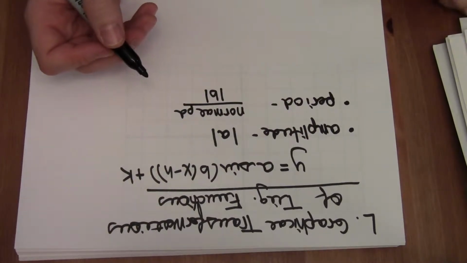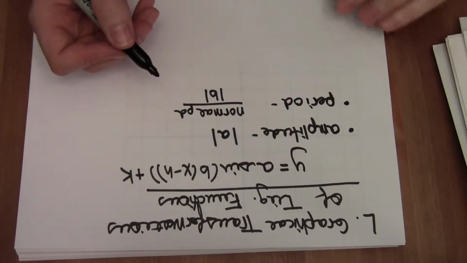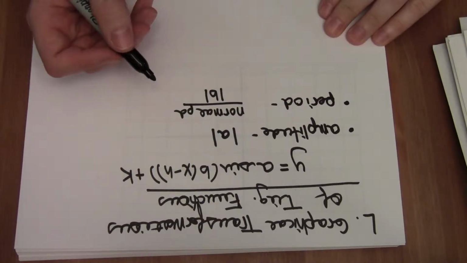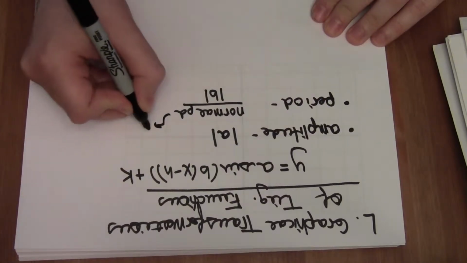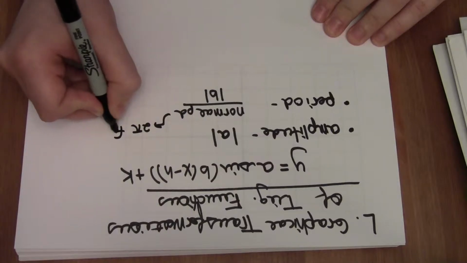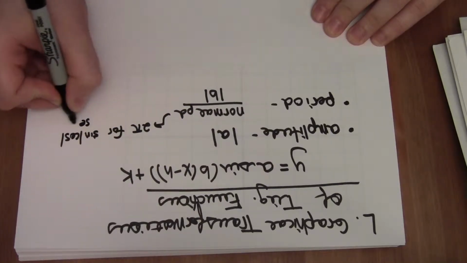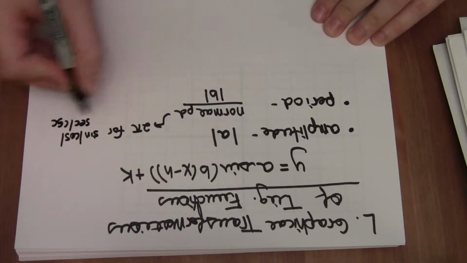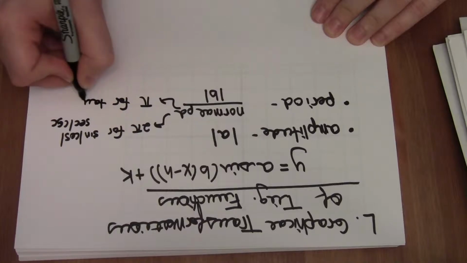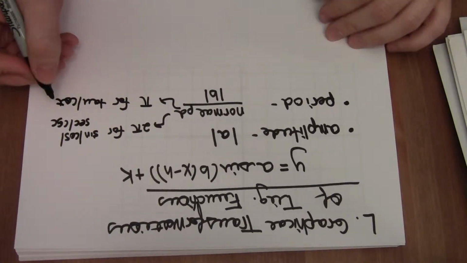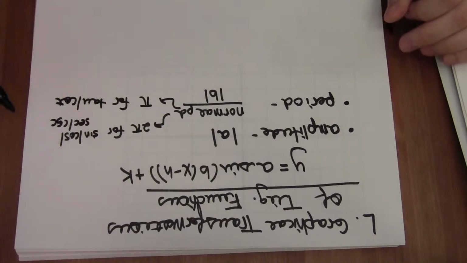In a sine, cosine, secant, or cosecant graph, the normal period is 2 pi. In a tangent or cotangent function, the normal period is pi. The h and the k are our normal horizontal and vertical shifts.